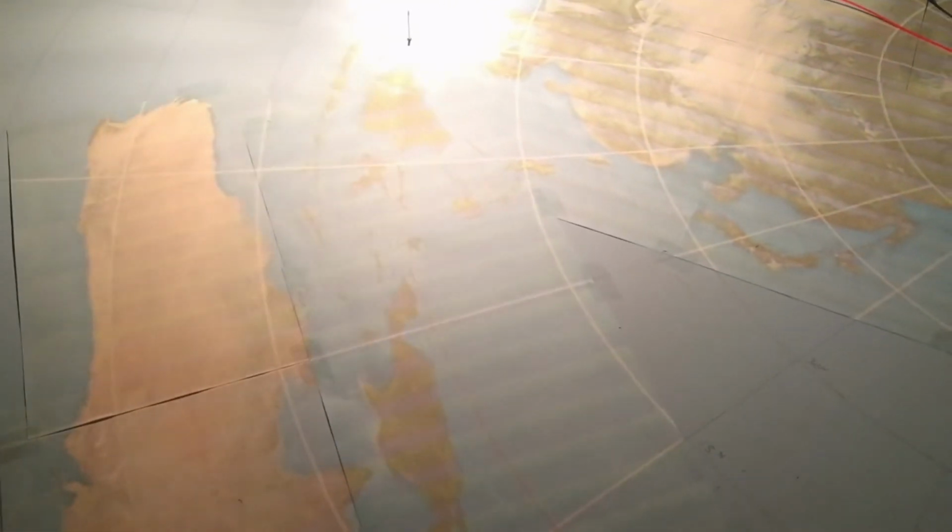It gets over. Simulate sunset. As we can see, all the shadow angles are completely wrong.